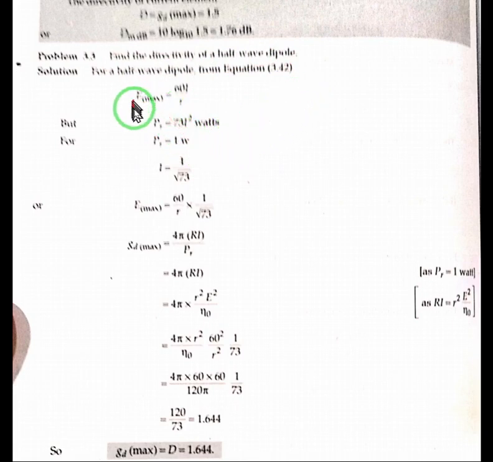We know that the maximum value of the electric field of a half-wave dipole is 60 I over R, and the radiated power is 73 I squared.